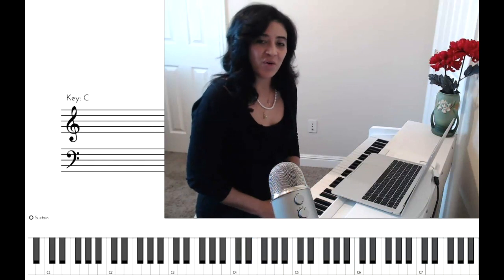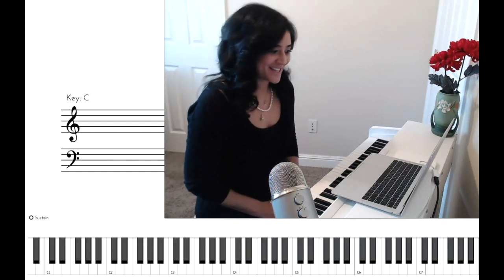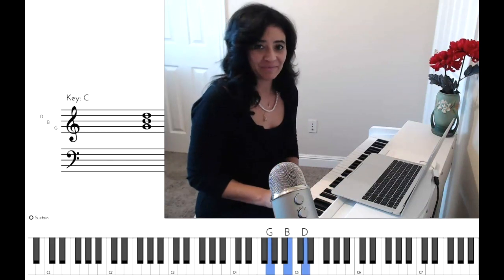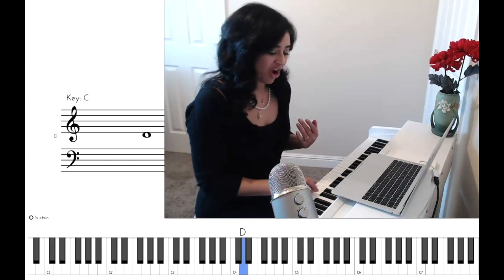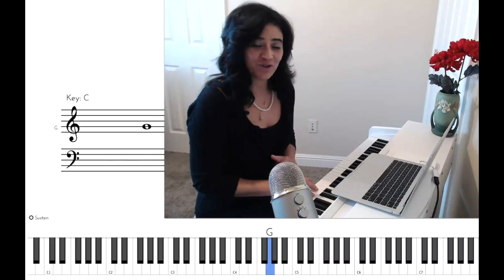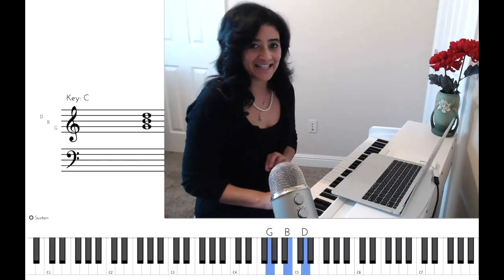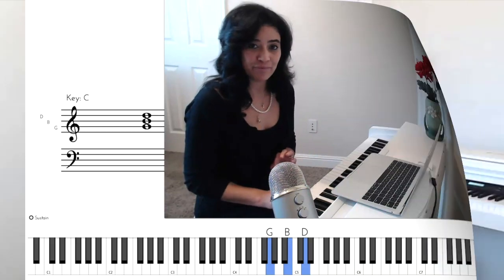The next chord in our chord progression is the 5 chord. G, B, and D. Again, that is built on the 5th degree of the scale. From there, you're going to play a G, a B, and a D. That's your 5 chord.